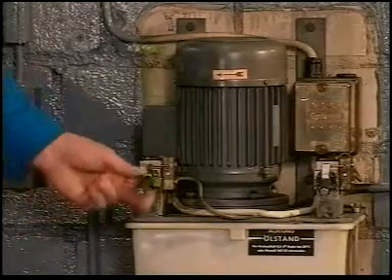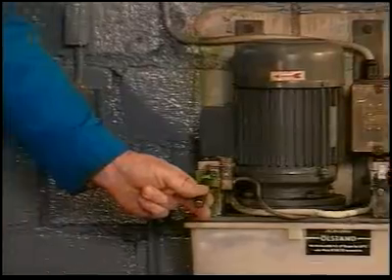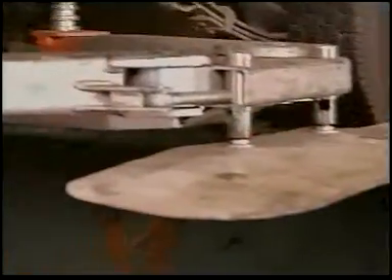Here's a practical example. If the valve is reversed, oil can flow from the single-acting cylinder, in this case the plunger of the platform lift, to the tank. The cylinder retracts.